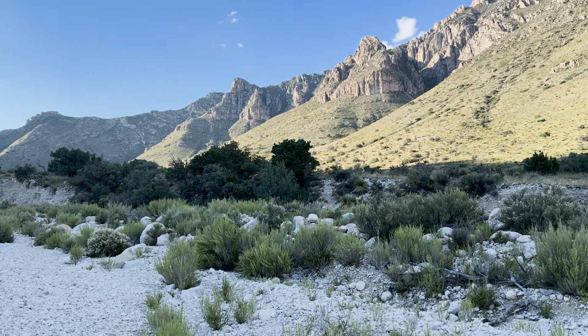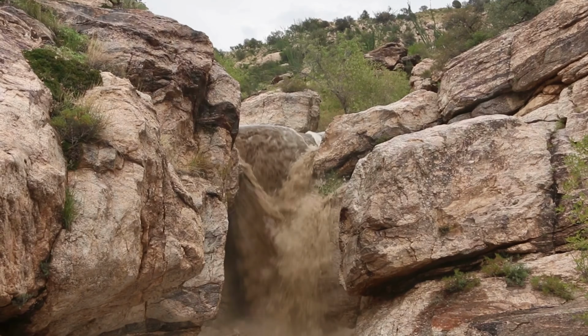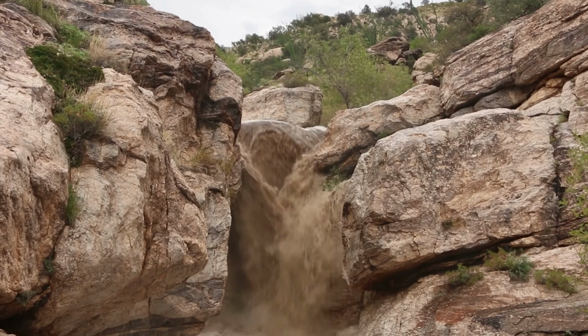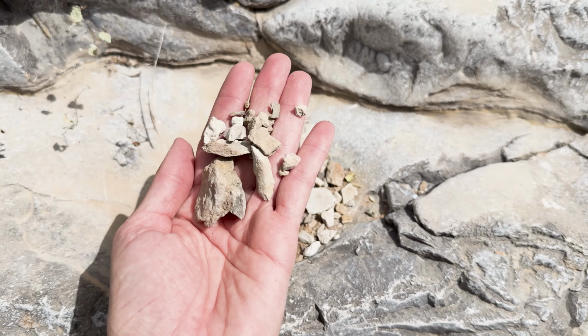However, when precipitation does occur, mechanical weathering in the form of flash flooding can wash away gravel and sediment and even dislodge large rocks and boulders. The extreme temperature changes stress rock, eventually breaking it up, depositing rock crumbs known as scree.